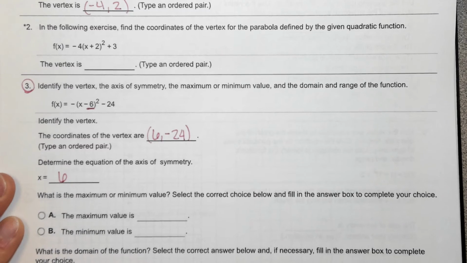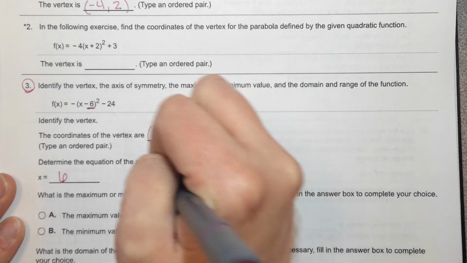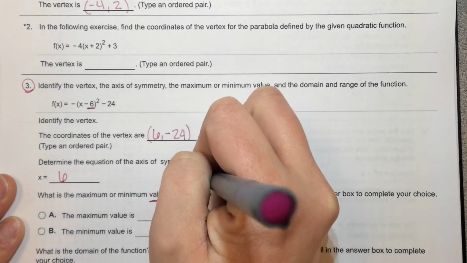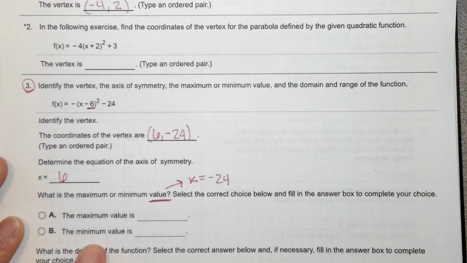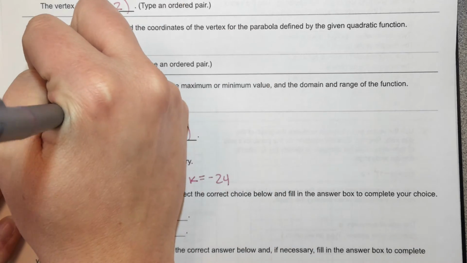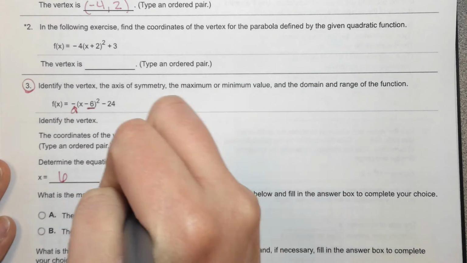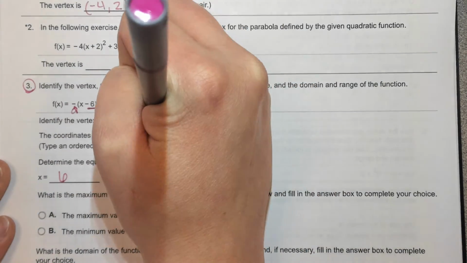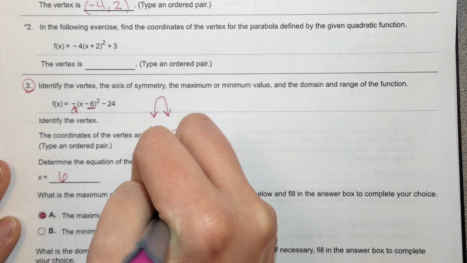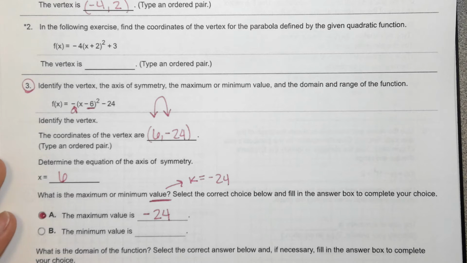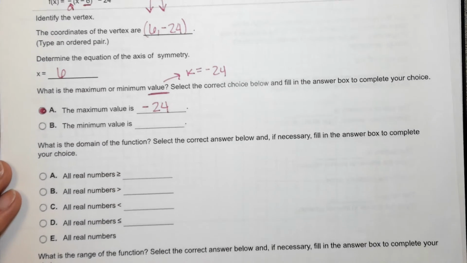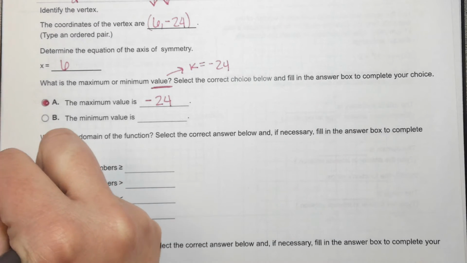The maximum or minimum value. When it asks for the value, it just wants k, and it's -24, but you have to decide if it's a maximum or minimum. So our a is -1, so that means it's going to open down, so it's going to be the maximum. So the maximum value is -24. Then it wants the domain. The domain should be easy. It's always all real numbers.